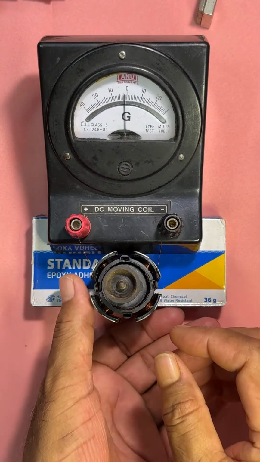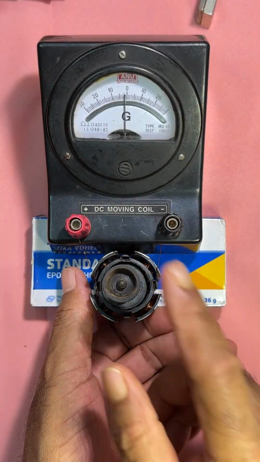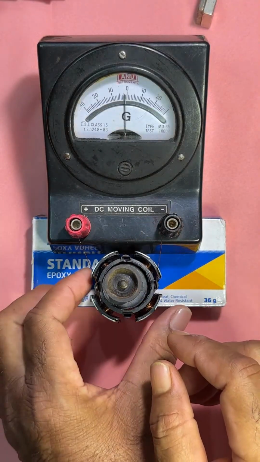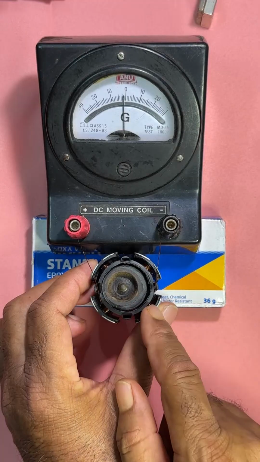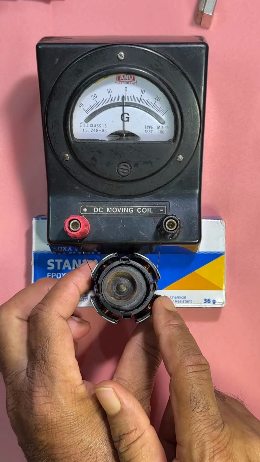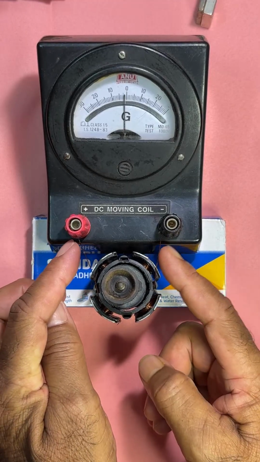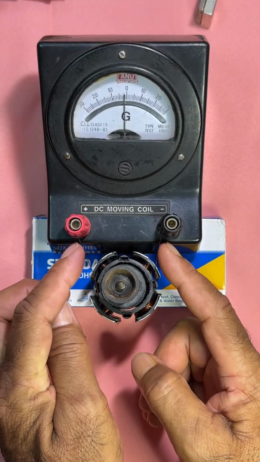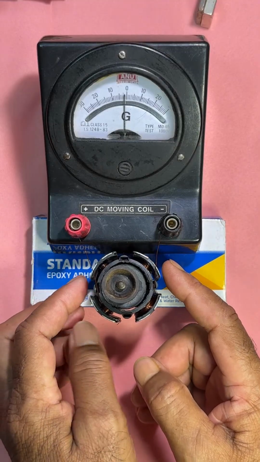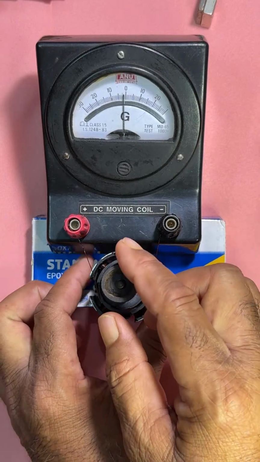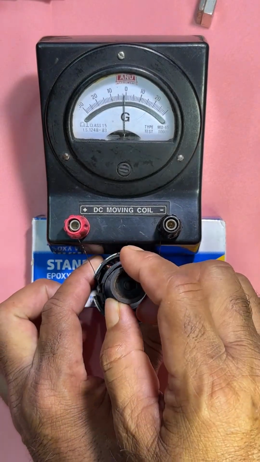Now you can see the deflection of the meter is zero, and two wires coming out from this body are in contact with these 2 points of the galvanometer. And then I rotate and you see the meter deflects.